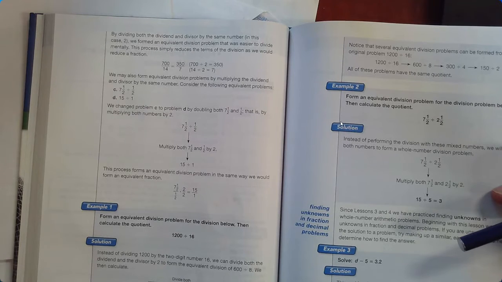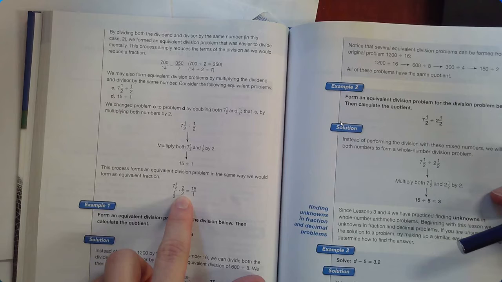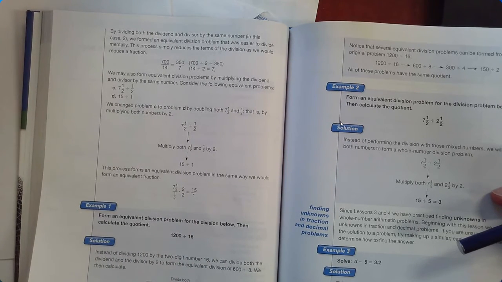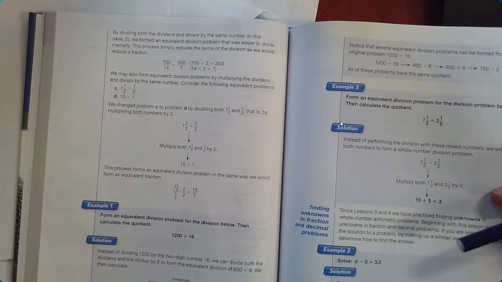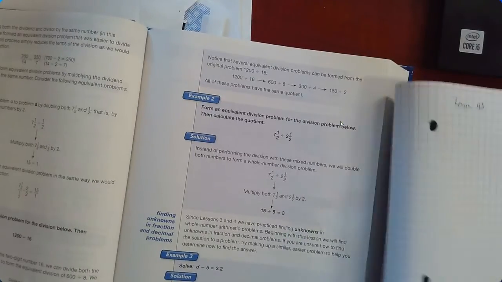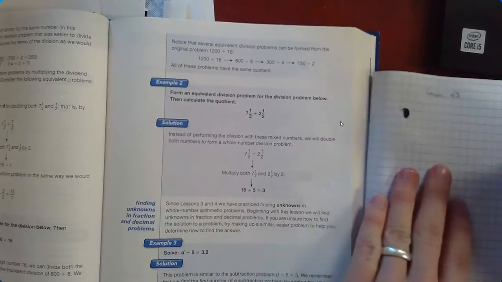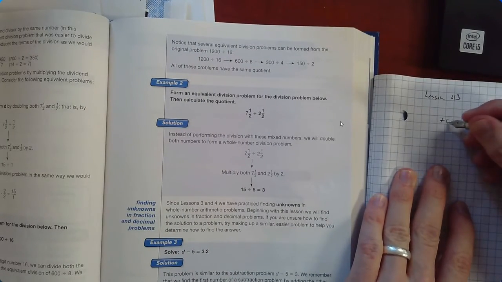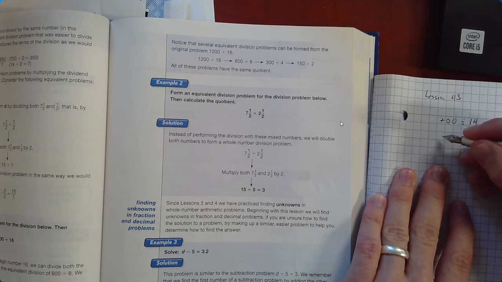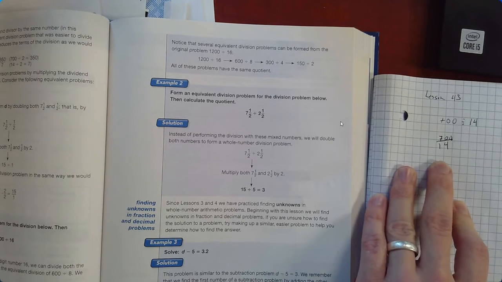So what they're trying to show you is that as long as you multiply by 1, like 2 divided by 2, right? You're able to get the same problem. You're able to get the same answer, okay? You can multiply by 1. So over here, just to showcase, we have 700 divided by 14, right? And then we rewrite that as 700 divided by 14 as a fraction, okay?